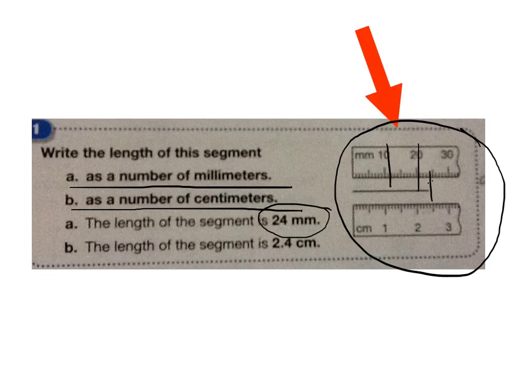And the second ruler, in centimeters, we count the tick marks after we get to the 2. Here is the 2, and the tick marks are 1, 2, 3, 4. So we measure that length as 2 4/10 centimeters.